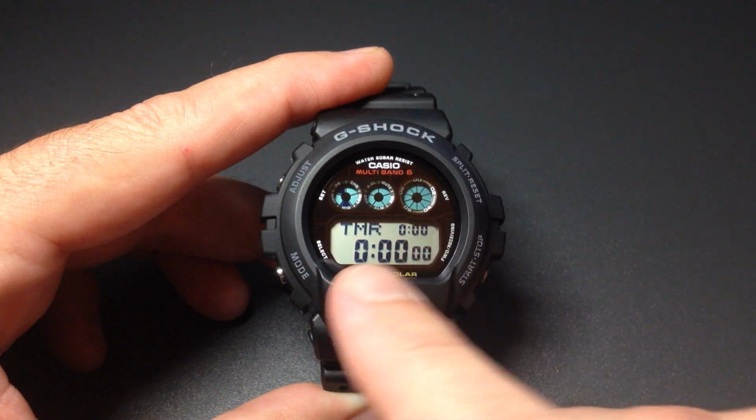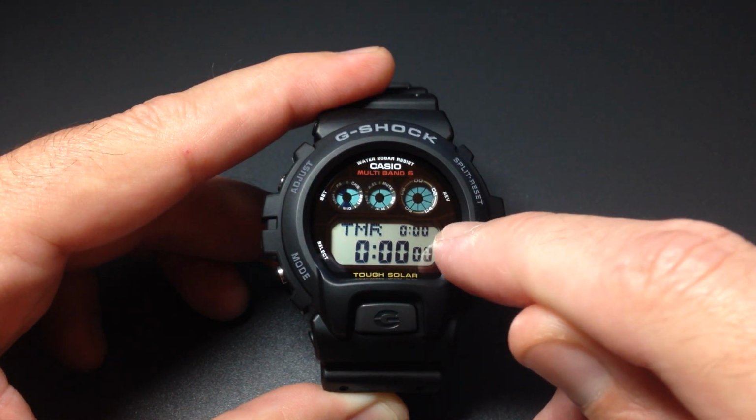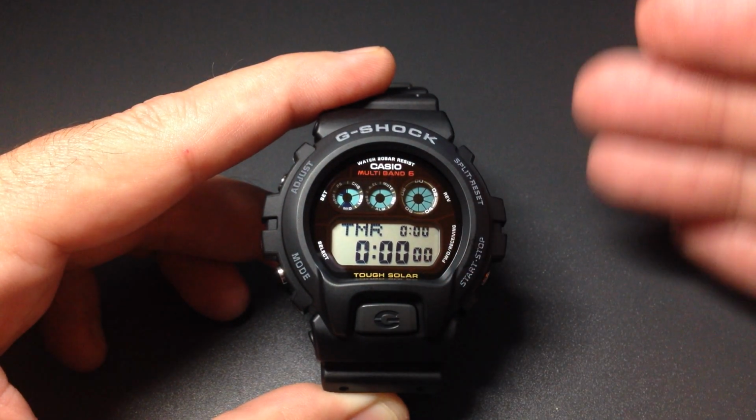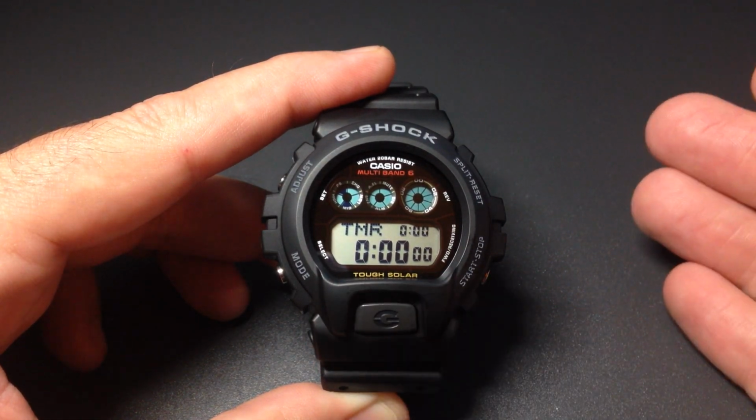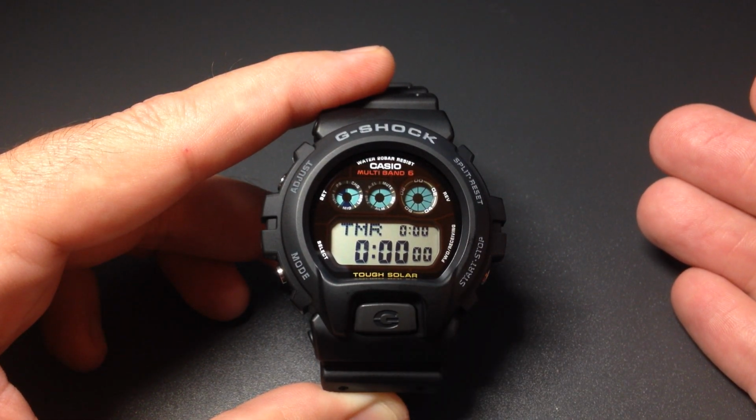Now you might be wondering, what are these sub dials here? The top time value is your starting time of your countdown timer. The bottom time is the current time remaining on your countdown timer.